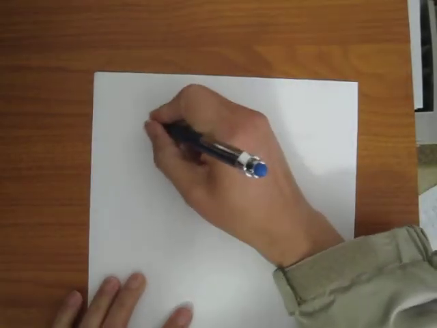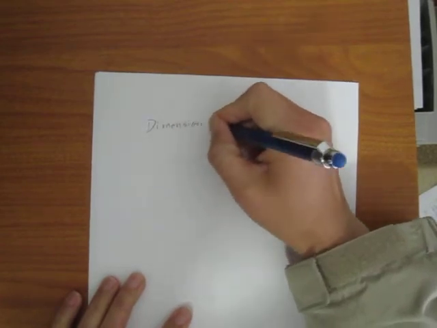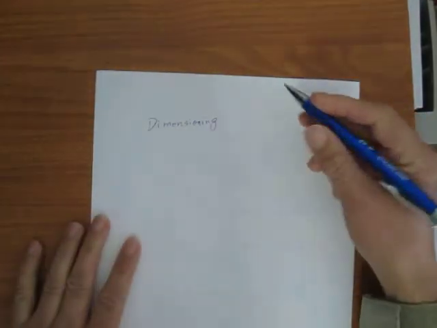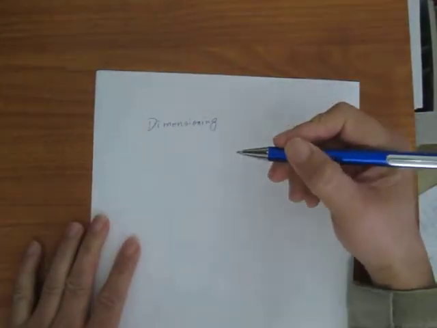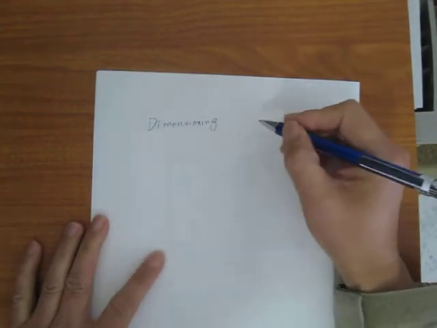Hi, we're gonna talk about dimensioning today. Dimensioning is a process where you give the size: you label the drawing with the sizes.